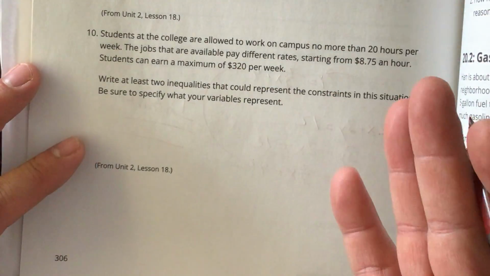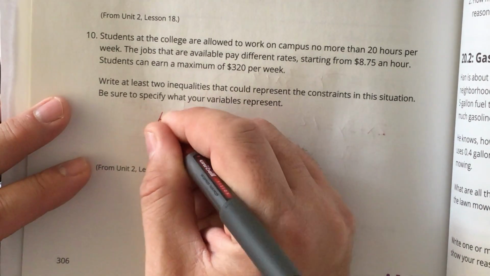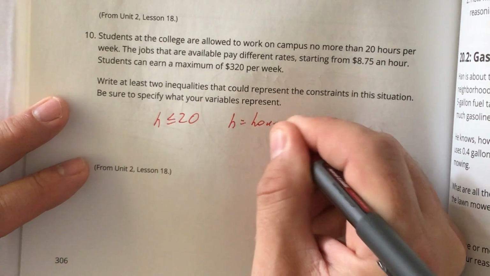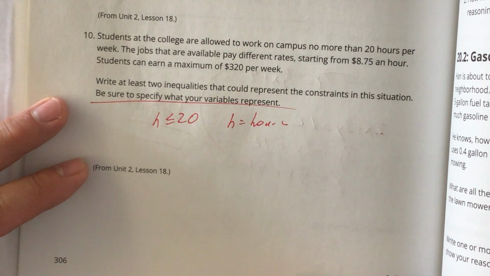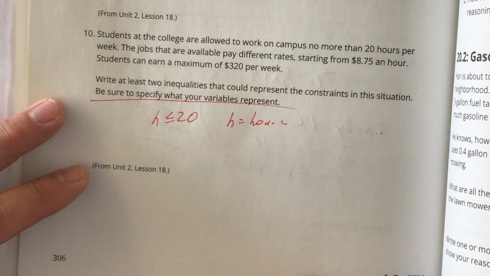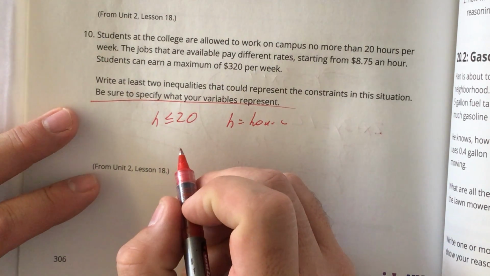Question number 10, write at least 2. Hopefully you did at least 2. No more than 20 hours, so less than or equal to 20 hours. H represents hours. It does say to say what the variables mean. Anybody else got one? No more than 320.